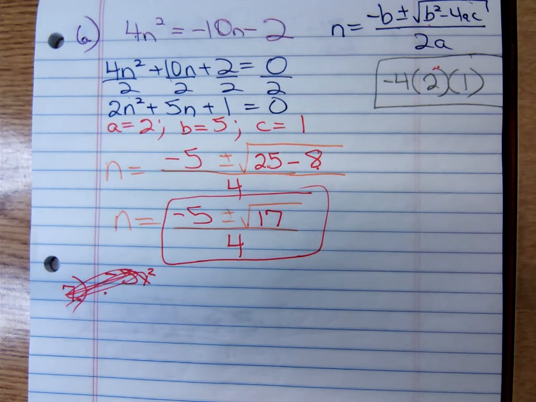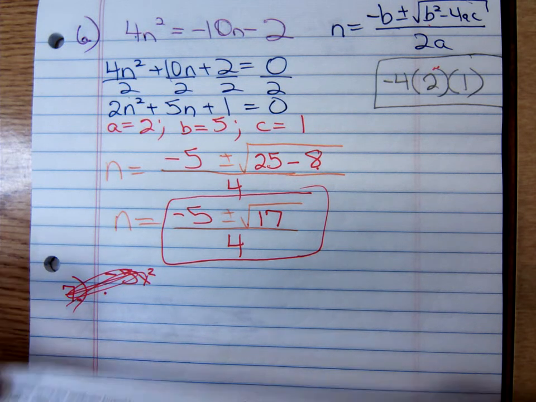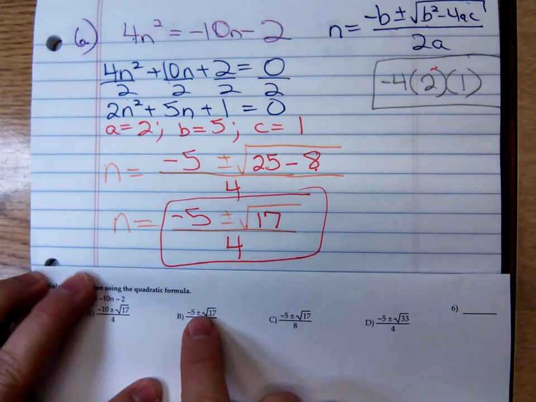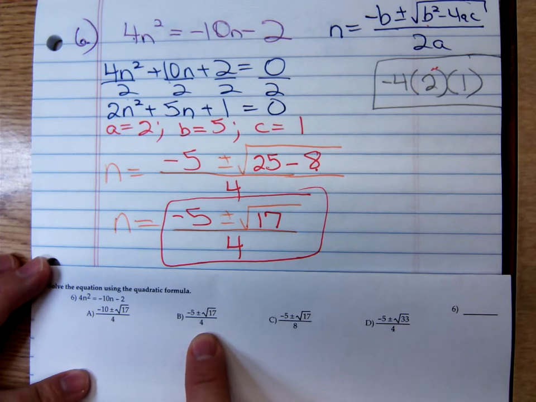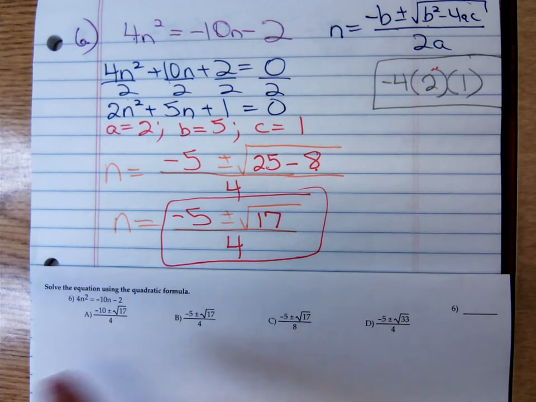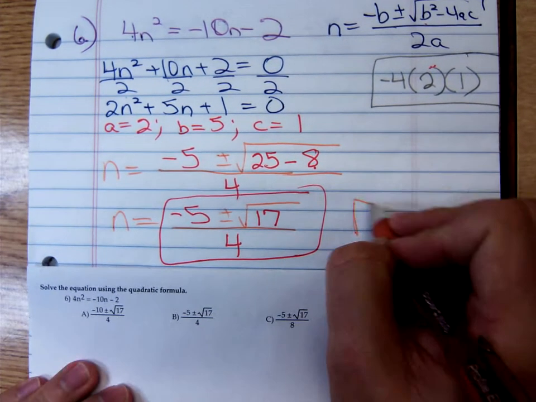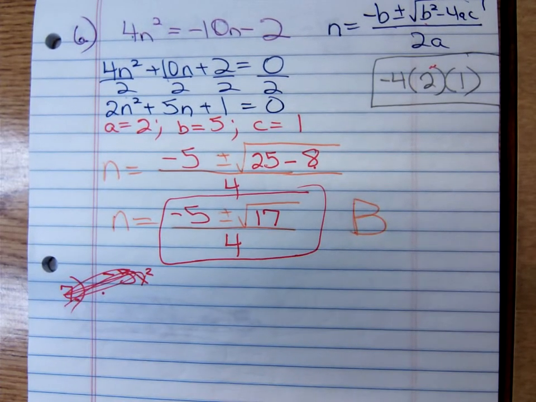This is number 6, A, B, C, or D. Let's see, number 6. Negative 5 plus or minus the square root of 17 over 4. I agree, that looks like response B. Number 7.